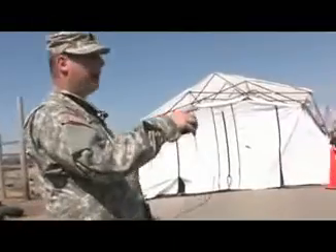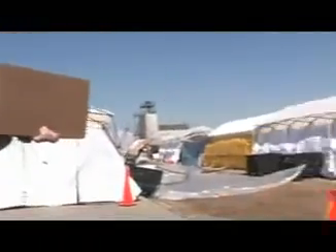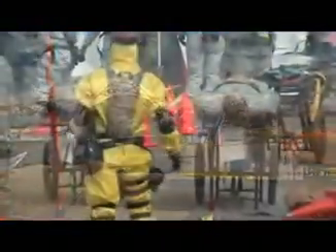We have 3 lines that are set up right now. This is our ambulatory line. That is our non-ambulatory line with the rollers. And then the third one over is our tech decon.